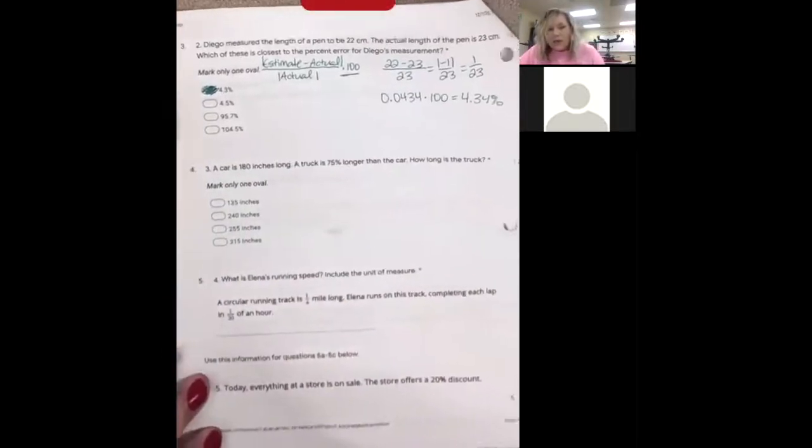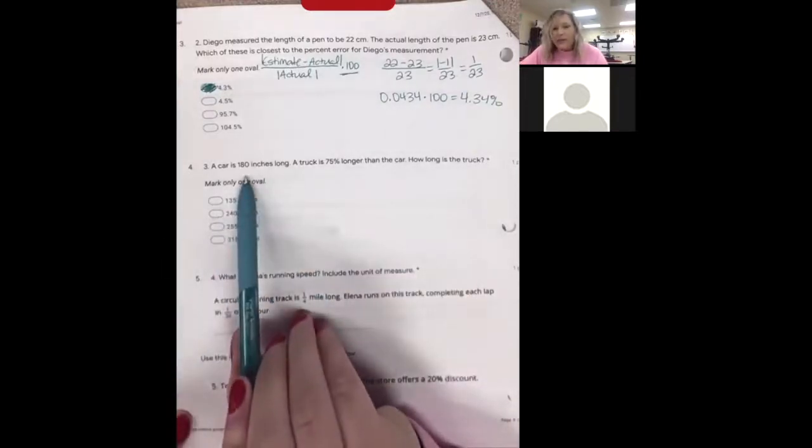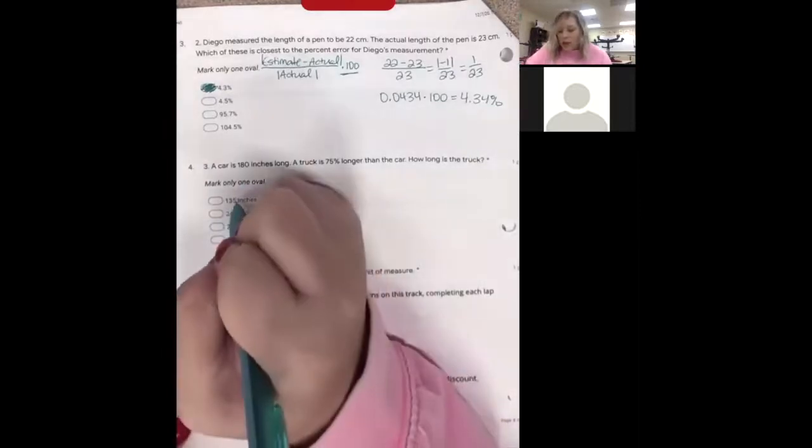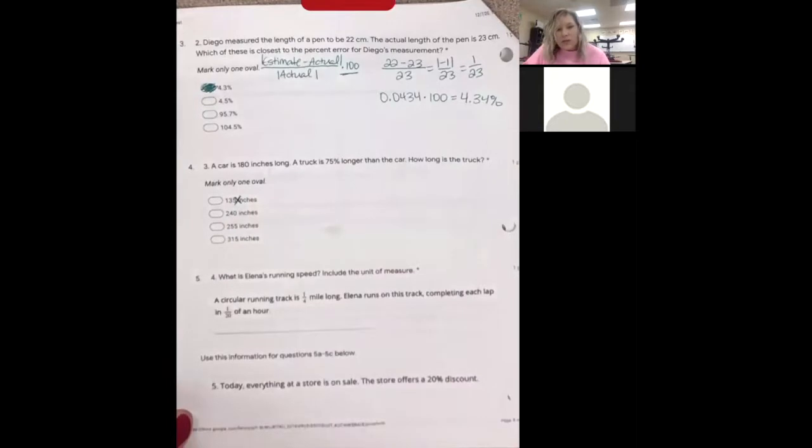Okay, on number 3, a car is 180 inches long and a truck is 75% longer than the car. So we want to figure out how long the truck is. Well, looking at our options here, we know the car is 180 inches and the truck is longer than that. So we automatically should know 135 inches is not a reasonable answer.